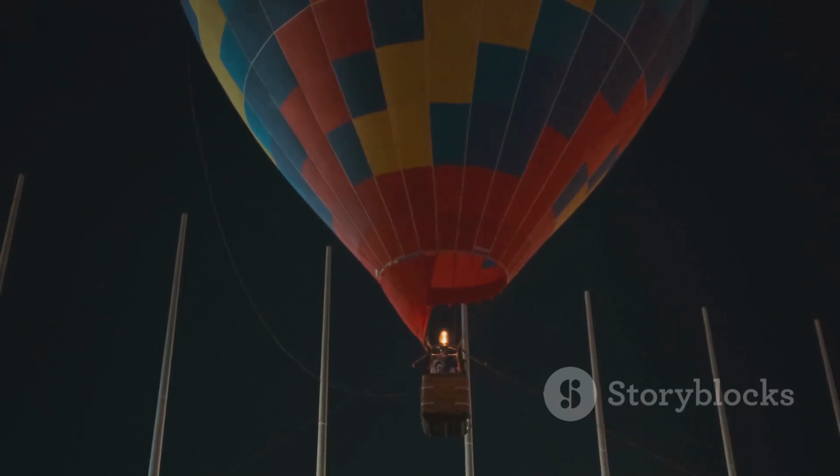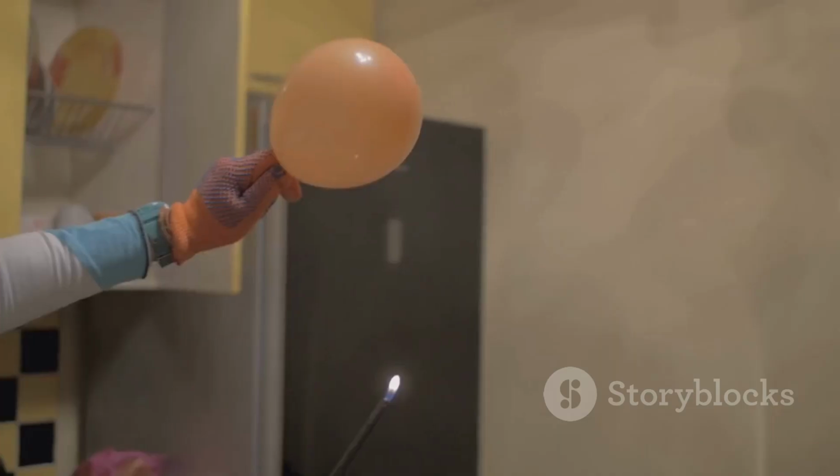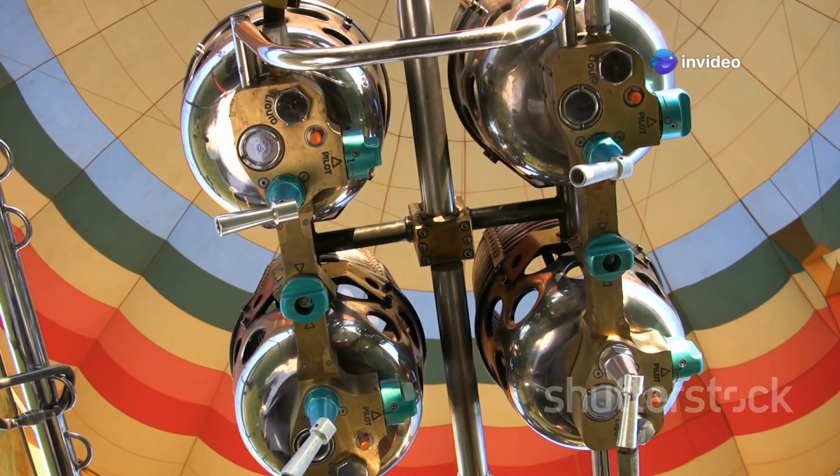4. Why do hot air balloons rise? A, because hot air is less dense than cold air. B, because the balloon is filled with helium. C, because the balloon has a powerful engine.